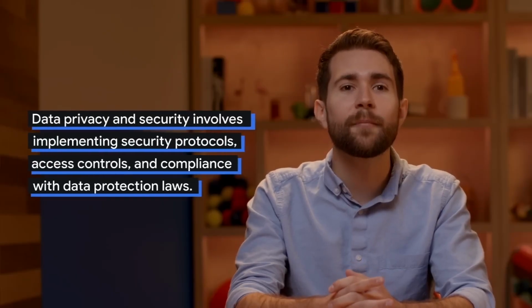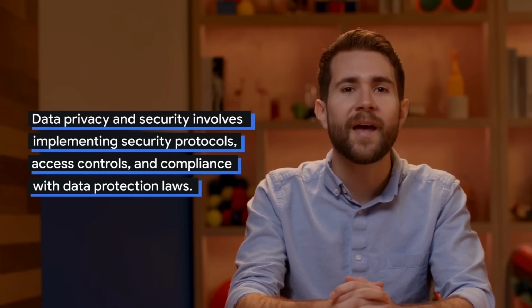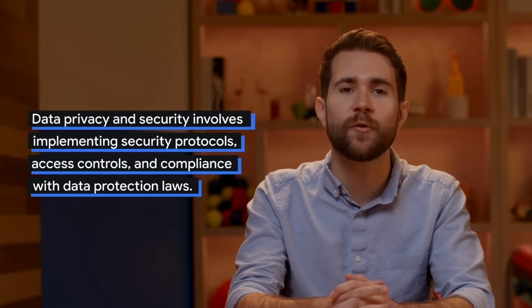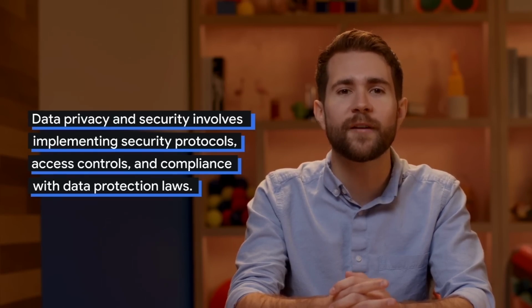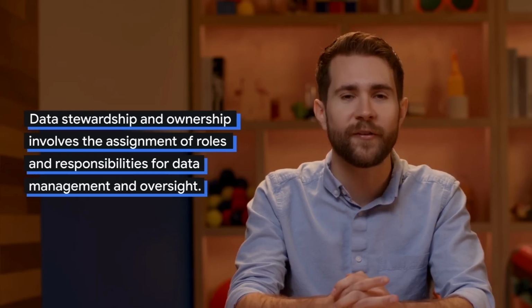Continuing on, data privacy and security are critical aspects of data governance. Activities here include implementing security protocols, access controls, and compliance with data protection laws. And lastly, data stewardship and ownership involves the assignment of roles and responsibilities for data management and oversight. It ensures that there are designated individuals or teams responsible for data governance activities.